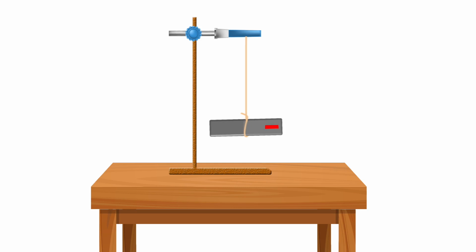Why not make a direction finder for ourselves? Isn't that interesting? So, let us do an activity for this. Take a bar magnet, put a mark on one of its ends for identification. Now, tie a thread at the middle of the magnet so that you may suspend it from a wooden stand. Make sure that the magnet can rotate freely. Let it come to rest.